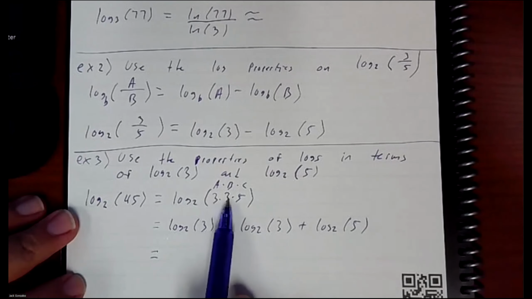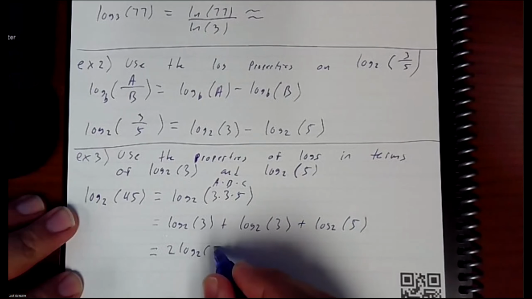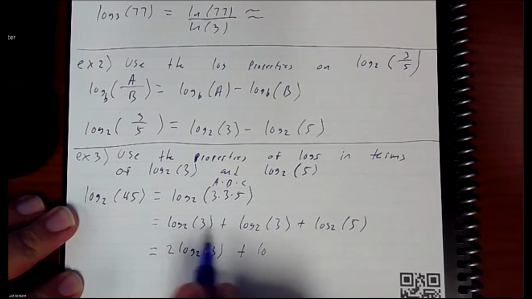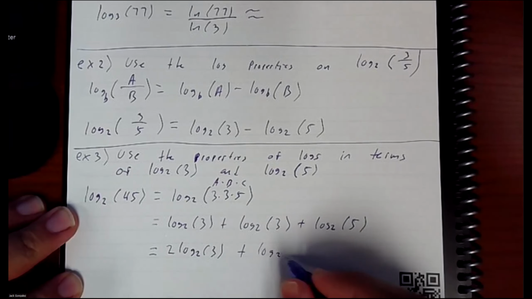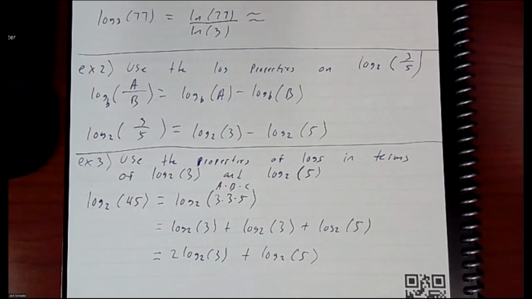Okay, so you separate them, add them together. There's 2 of them, so 2 log 3, and that's it. Any questions on 2 or 3 here? All right, so they'll start to get more and more complicated. So let's move on to something more difficult.